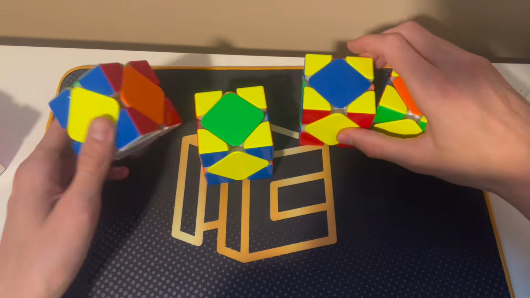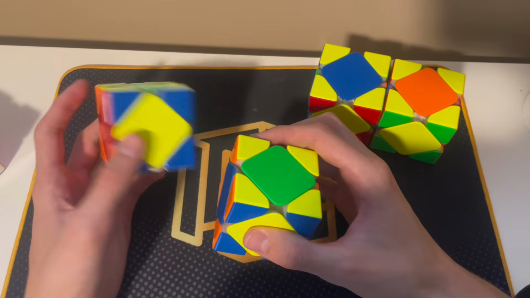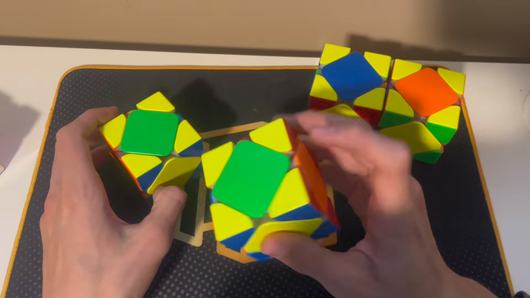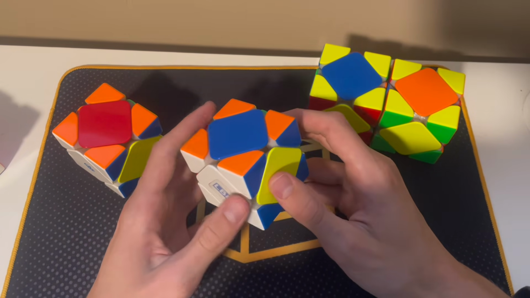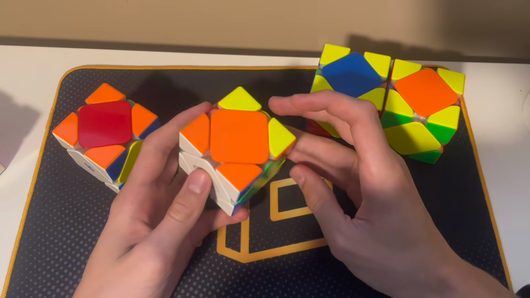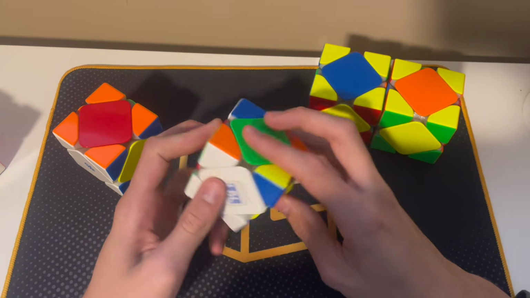So first up, we're going to go over the Wat Perms, and you recognize these by the 1 opposite center and which side of the U center it's on. So when it's on the right, you're going to come here and you're going to do sledge into this case, but you're going to finger trick it like this.